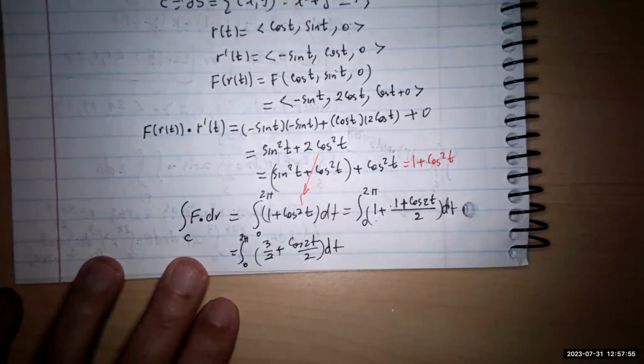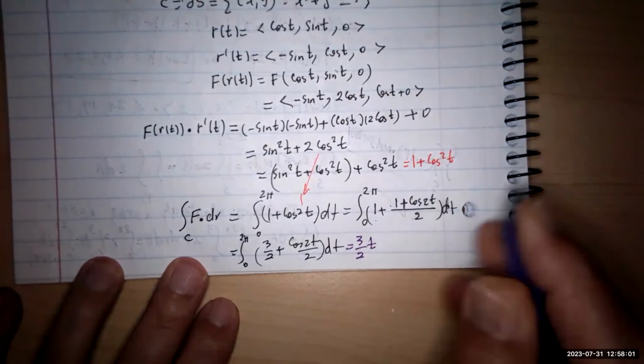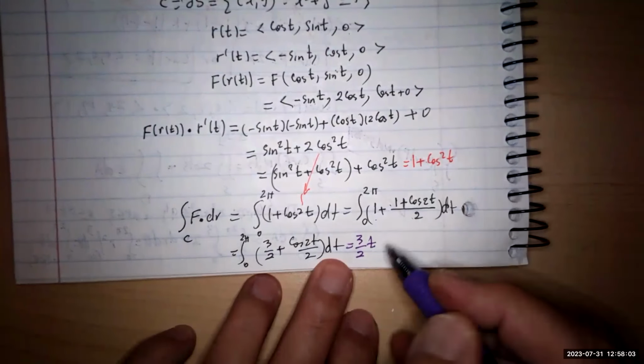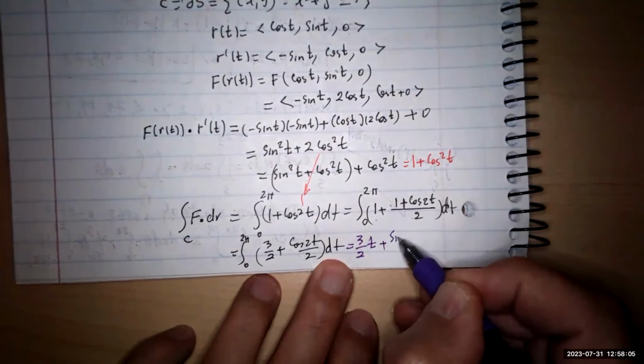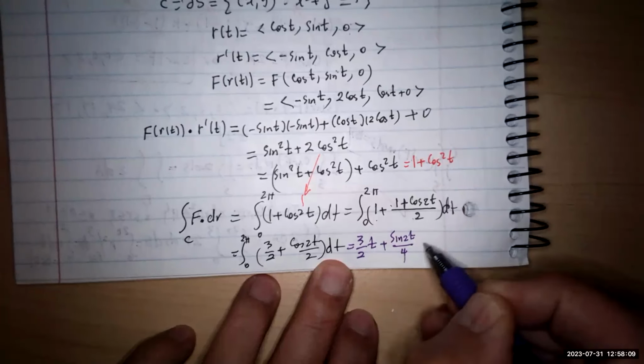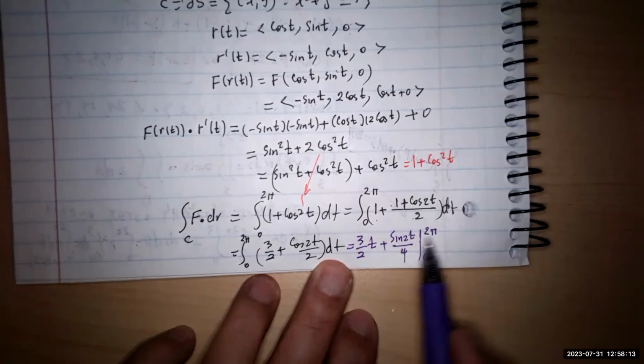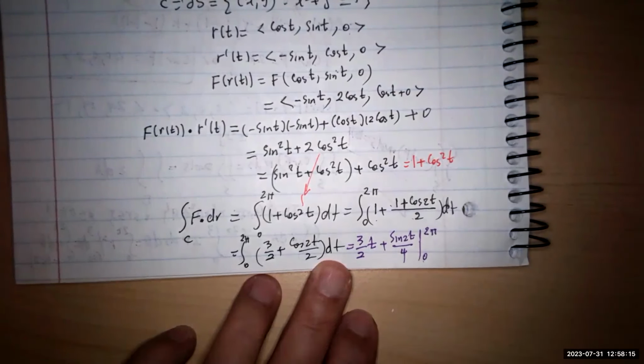Now integrate it. So that gives you 3/2 of t. The integral of a cosine is just sine, so it's going to be plus sine of 2t divided by 2. You already got the 2 for the cosine, so that would be from 0 to 2 pi. Sine of 2 pi and 0, both of them are 0, so you won't get anything from the second part.